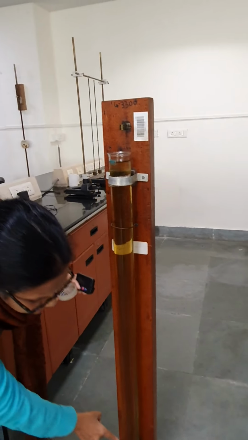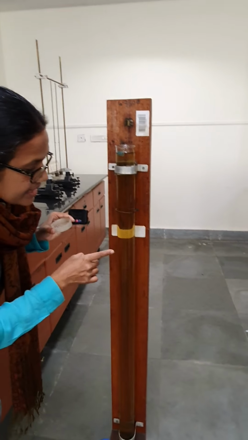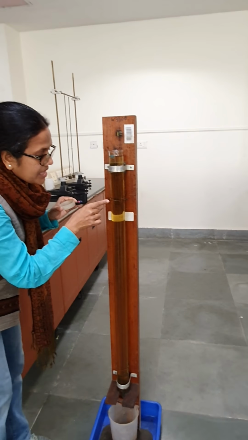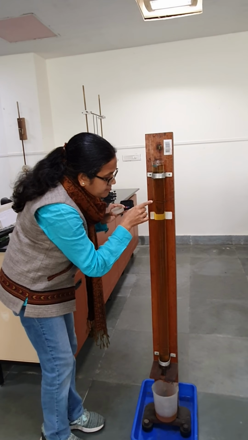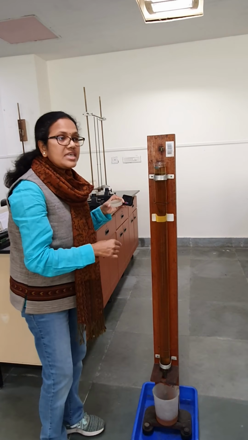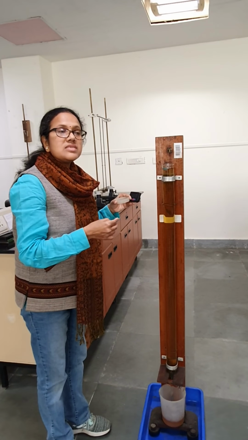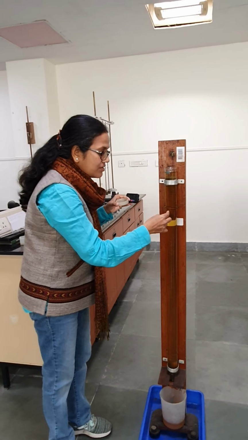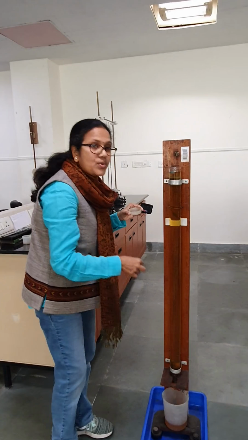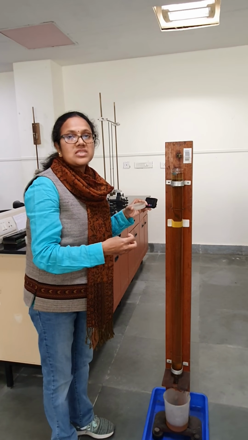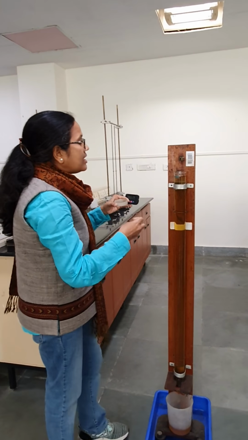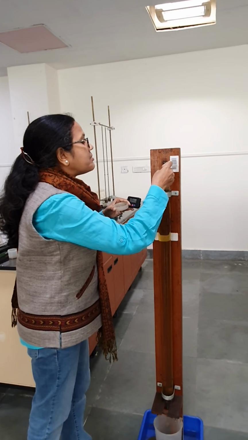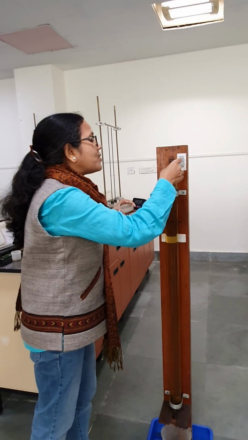If the distance between the two pointers is S and the time taken is T, then since the ball is moving with constant velocity along the tube, the terminal velocity is just distance by time.